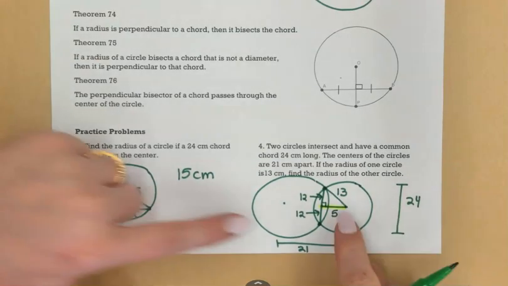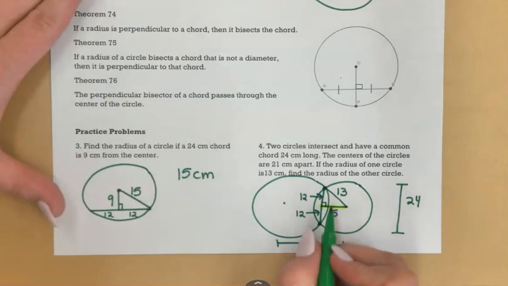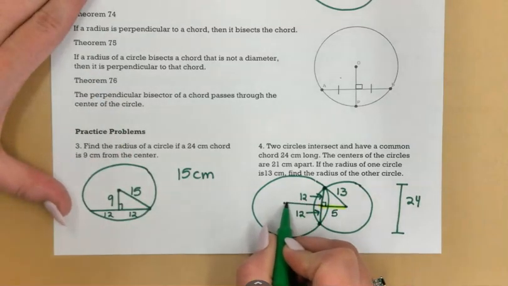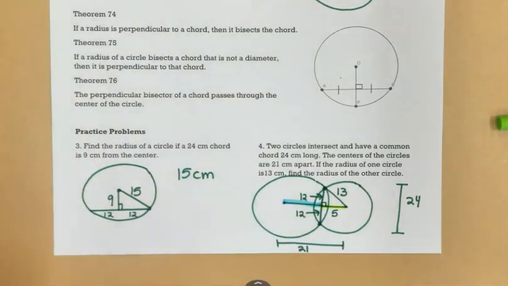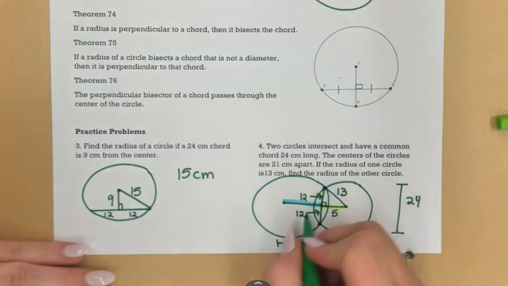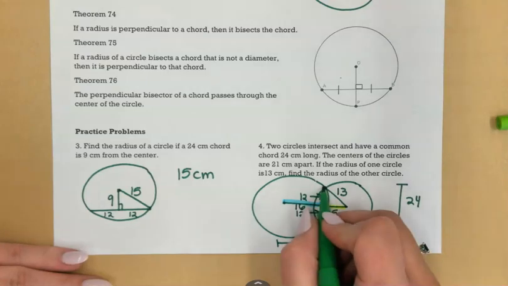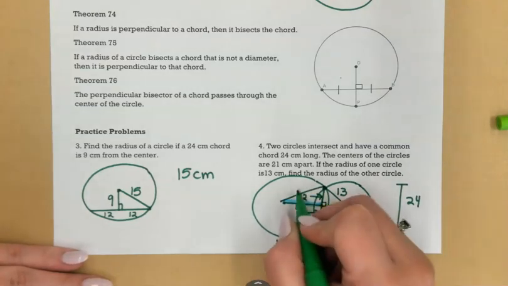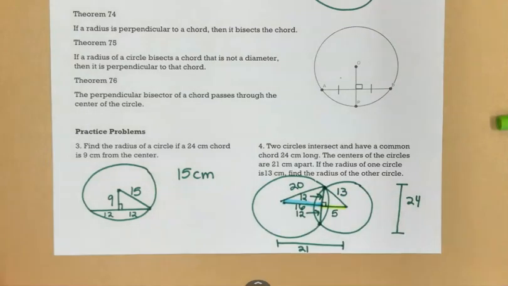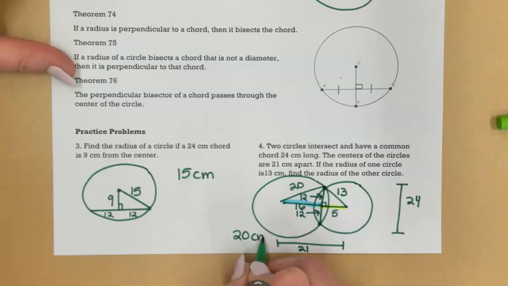Well, I know that the total distance between the two centers is 21. So if this increment is 5, the remaining distance to the other center, or my blue, has to be 16 because 21 minus 5 is 16. So if this is 16 and I draw in my other radius, well, this is a 12, 16, 20 triangle. So the radius of the other circle is going to be 20 centimeters.